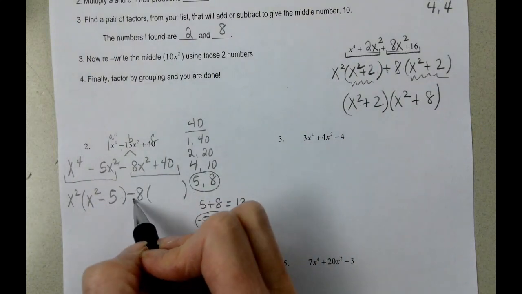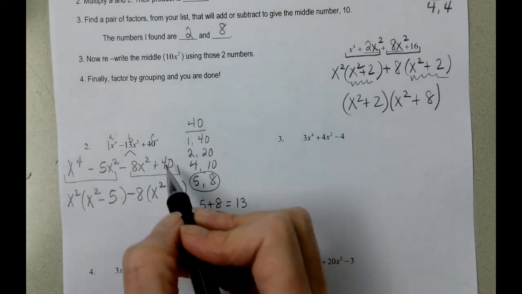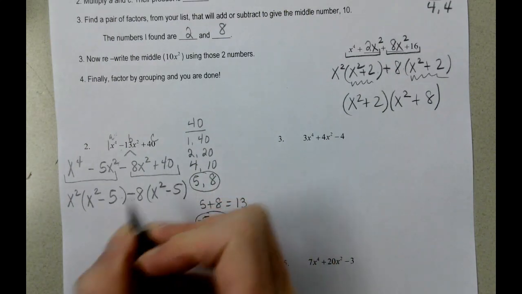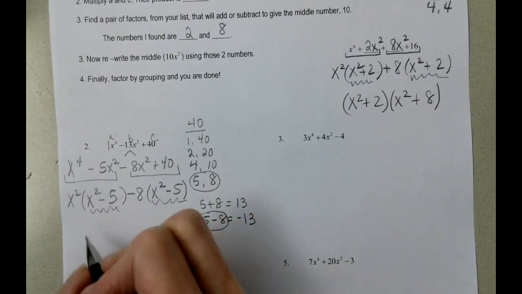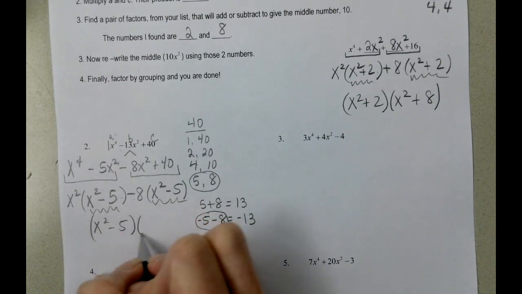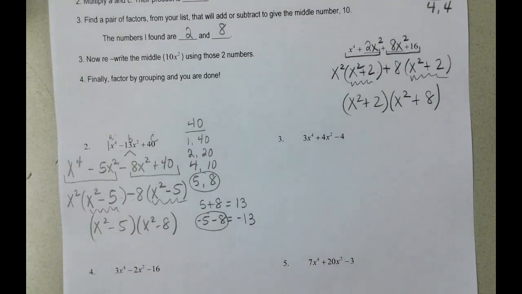Negative 8 divided by negative 8 is 1. We didn't do anything with the x squared. 40 divided by negative 8 is negative 5. And we've got x squared minus 5, x squared minus 5 in both groups. And then we have x squared minus 8 in our next group. And there we factor it.